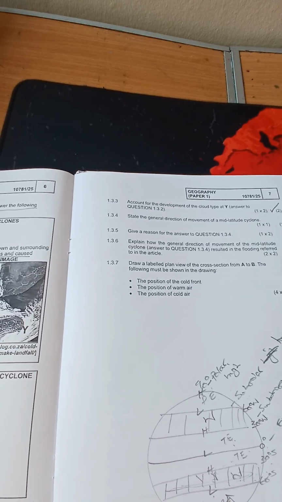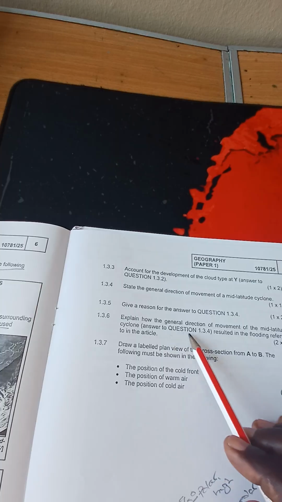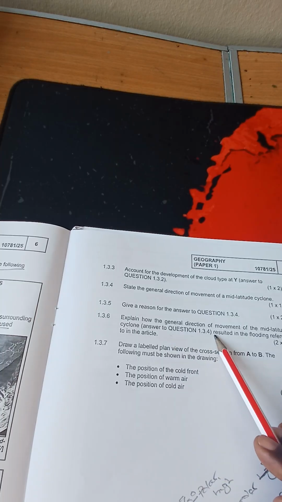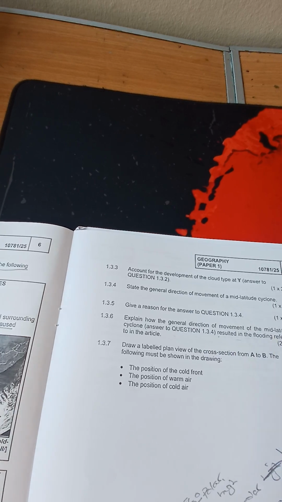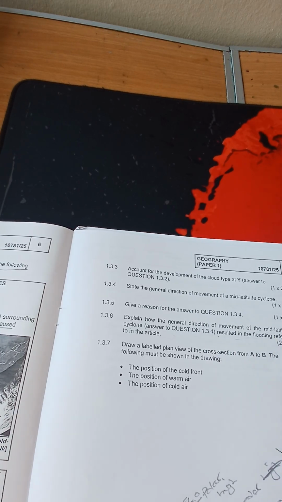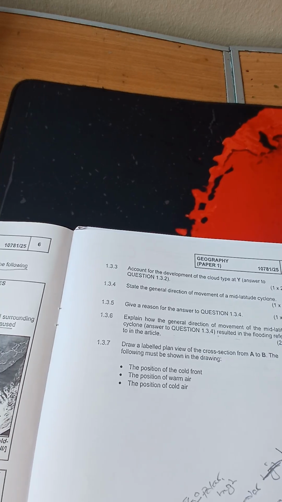Then 1.3.6, explain how the general direction of the movement of the mid-latitude cyclone in question 1.3.4, which we have said moves eastwards or from west to east, results in the flooding referred to in the article. We are now saying the west to east movement over the Atlantic Ocean carrying large amounts of water results in heavy rainfall. That's number one.